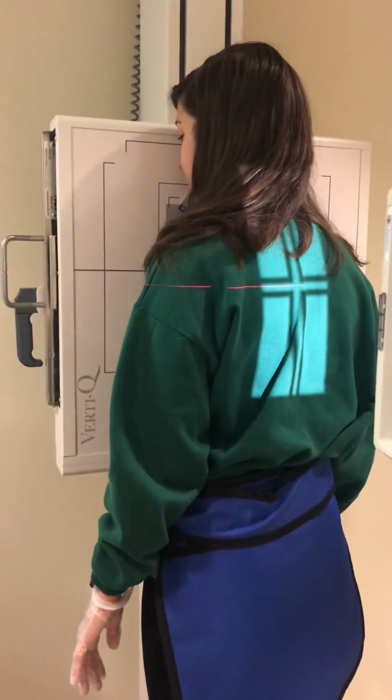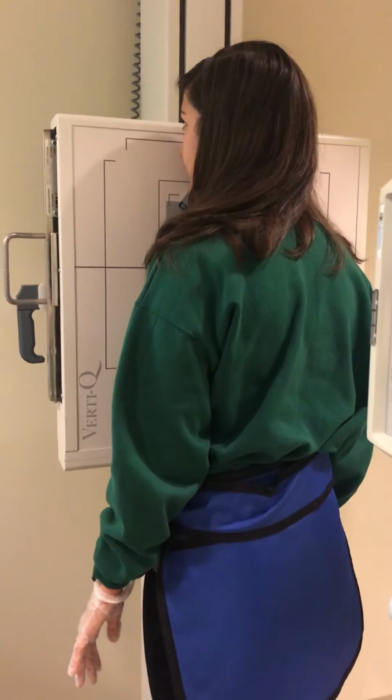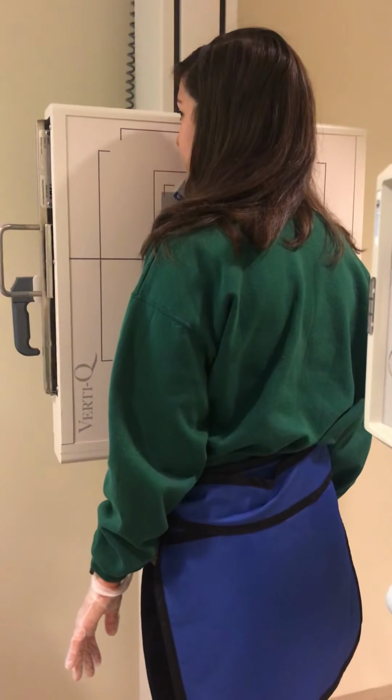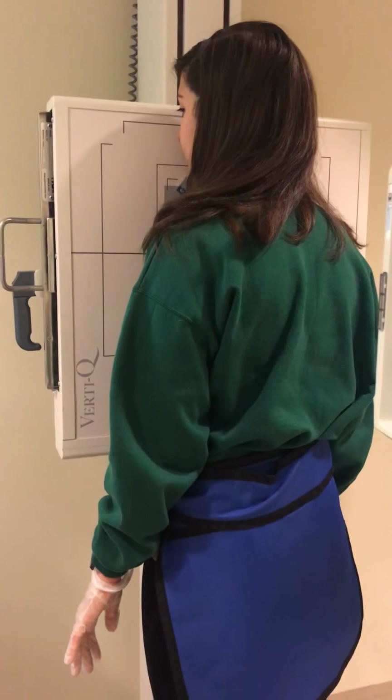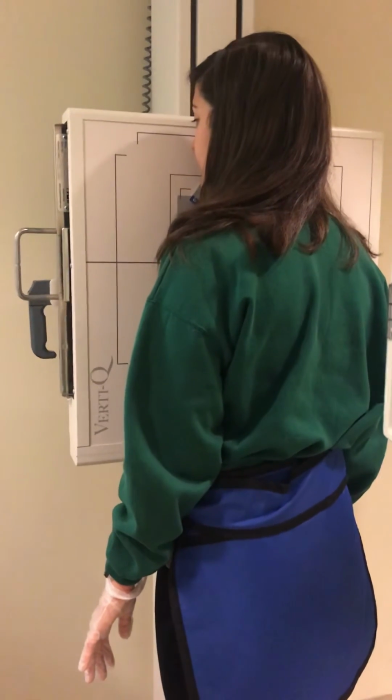Now with this one, we're going to do a breathing or orthostatic technique, which means the patient's going to be quietly breathing during the exposure. We want a minimum of 2 seconds, ideally 3 to 4 seconds as we're making that exposure. And that helps to blur out the ribs.